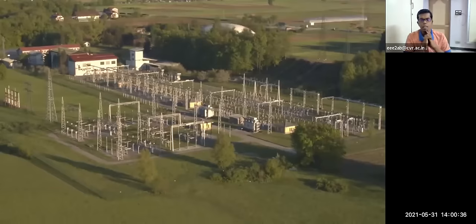Then the work becomes very complex, because 400 kilovolt is now coming near your house. Say for example, 5 kilometers apart from your house, 400 kilovolt is coming. Even though you can install one transformer, who is going to look over that? Who is going to look over the current, the power factor, frequency, everything? So the substation does that work.